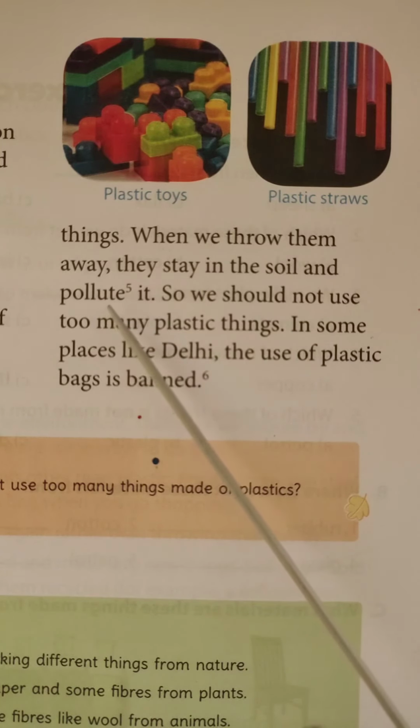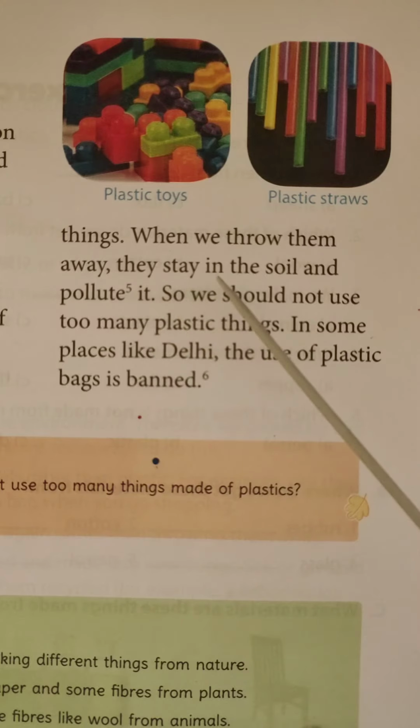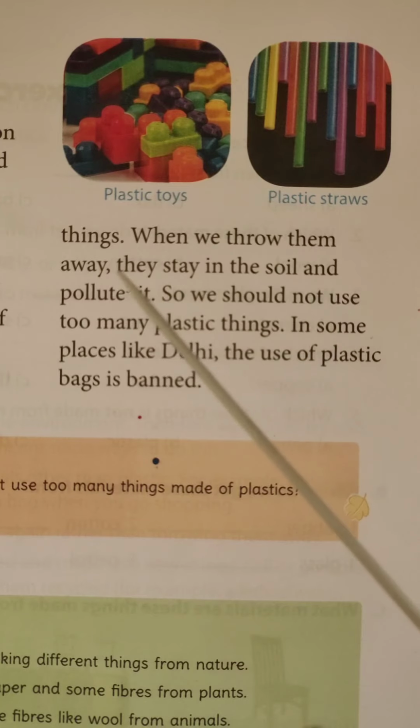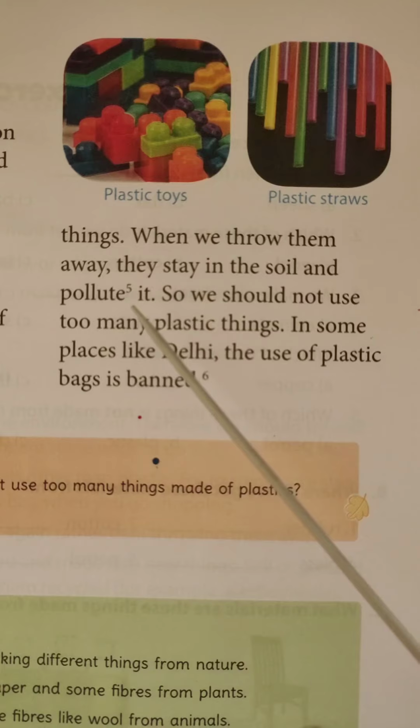You know what pollution means? Pollution means undesirable change that occurs in the surrounding environment. How does the pollution of soil occur? When we throw plastic materials in large quantity, they are retained in the soil for a long duration of time. It will start affecting the soil environment there. That is how it actually causes pollution. Mainly it doesn't decay, so that is the main reason.